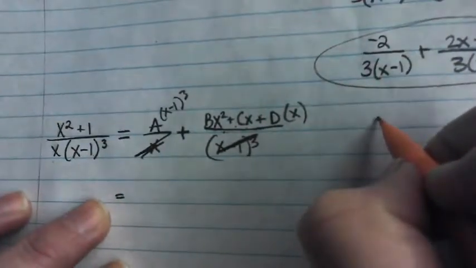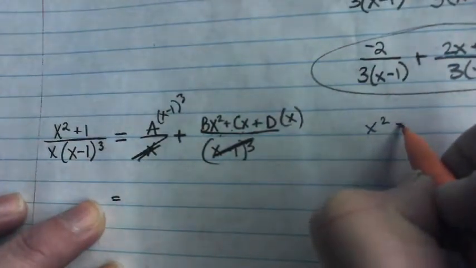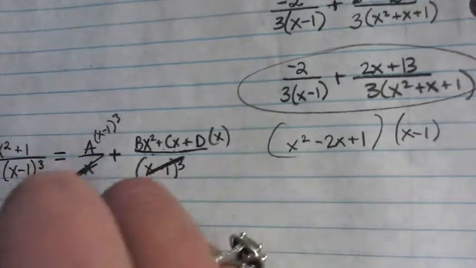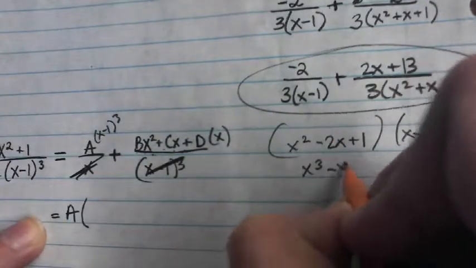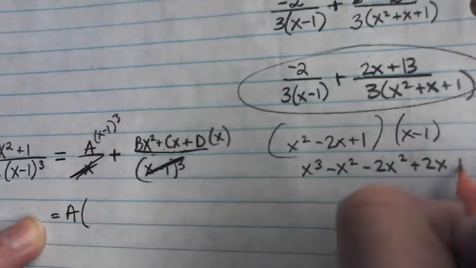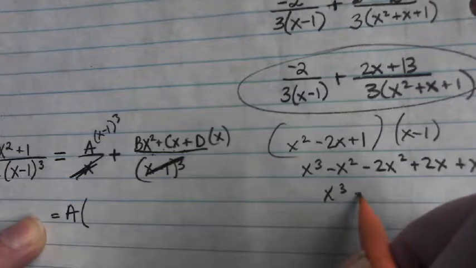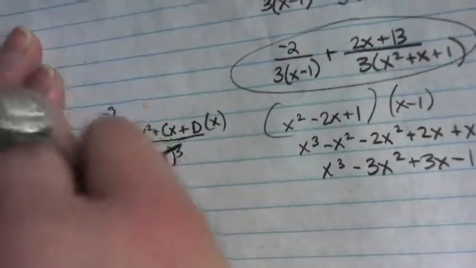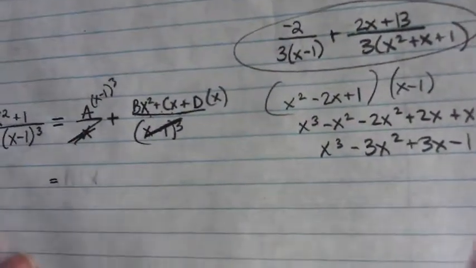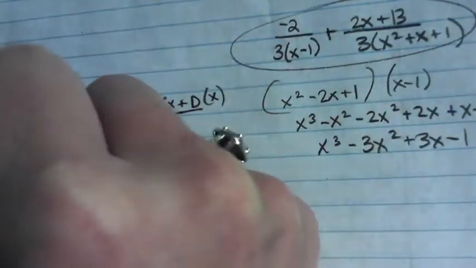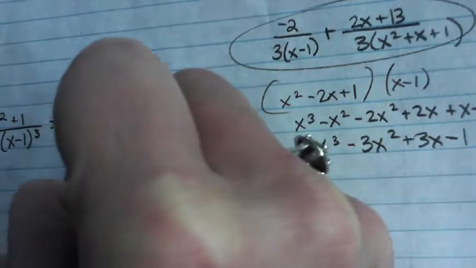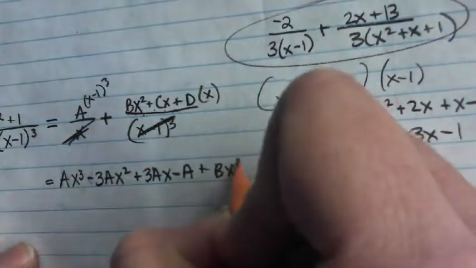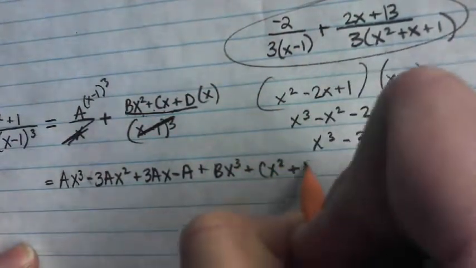I don't like doing x minus 1 cubed, but I know what x minus 1 squared is. Multiplying it by another x minus 1 will give me x cubed minus x squared minus 2x squared plus 2x plus x minus 1, which combines to be x cubed minus 3x squared plus 3x minus 1. So I'll distribute my A right away: Ax cubed minus 3Ax squared plus 3Ax minus A. And the second one I just need to distribute an x to: plus Bx cubed plus Cx squared plus Dx.